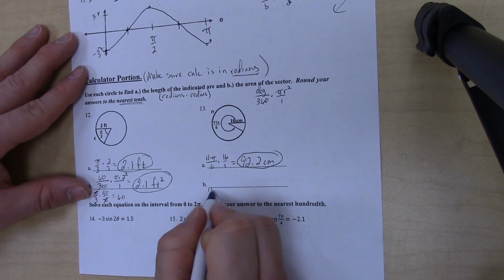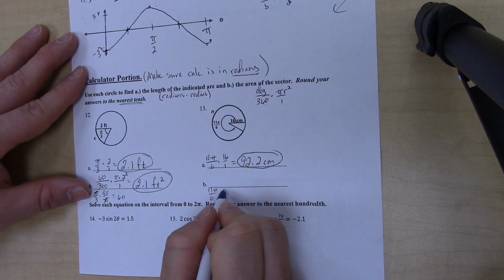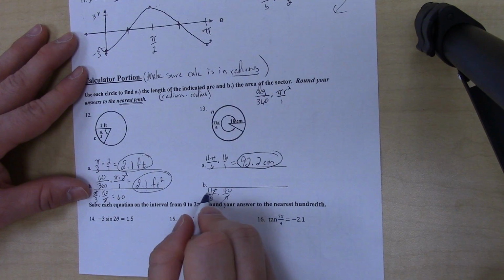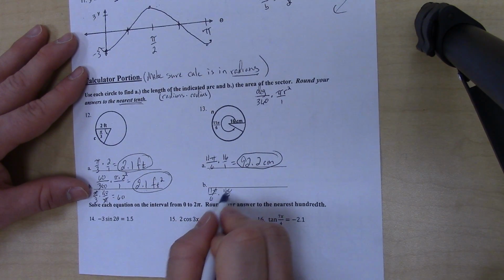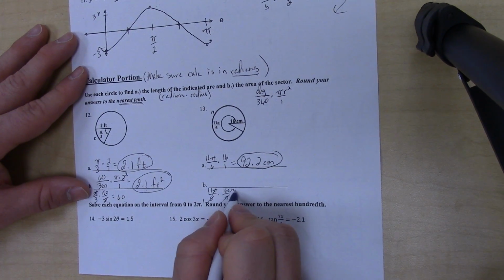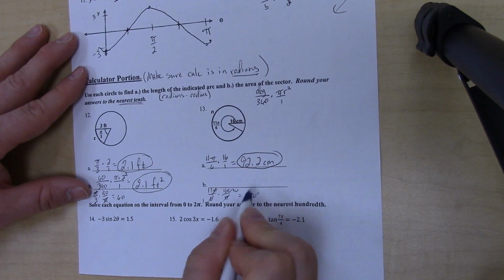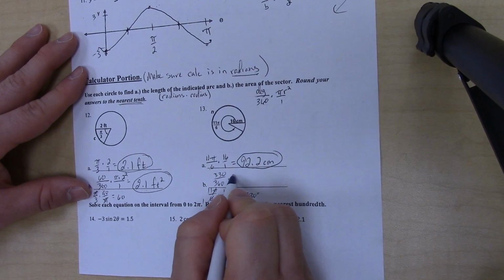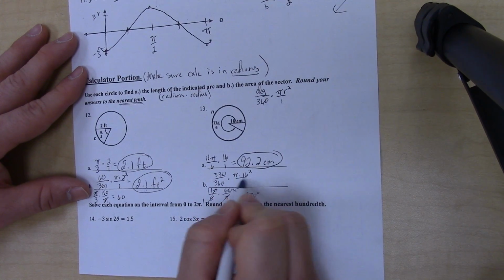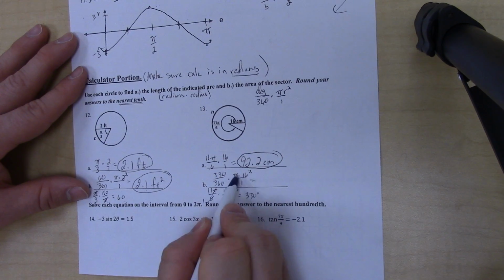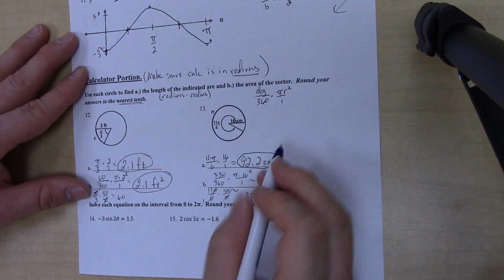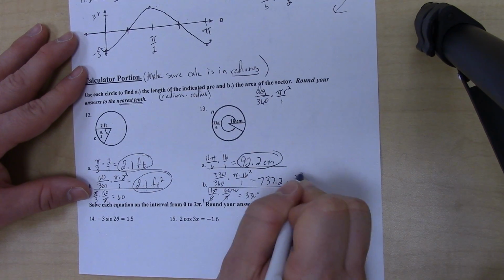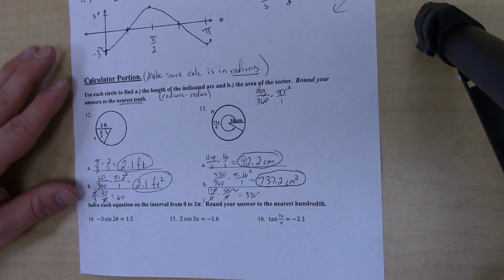On this one, 11 pi over 6 times 180 over pi. Cancel those out. You can just do the math. 11 times 180 divided by 6 in your calculator. I know 6 goes into 180 thirty times, and so that's 330 degrees. So I'm going to go 330 over 360 times pi times the radius squared. And again, 330 times pi times 16 squared divided by 360 will get you 737.2 centimeters squared. You can plug it in exactly how you see it in your calculator.